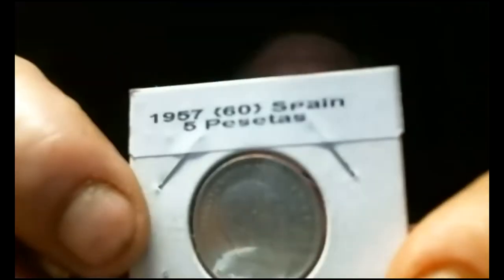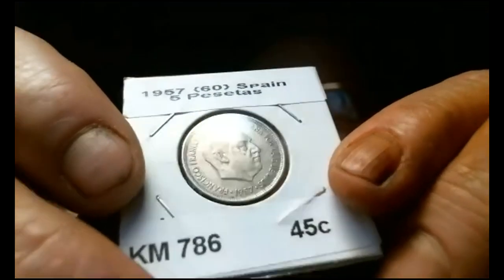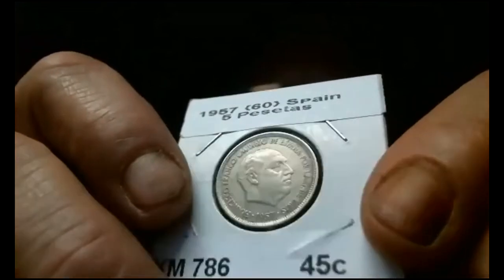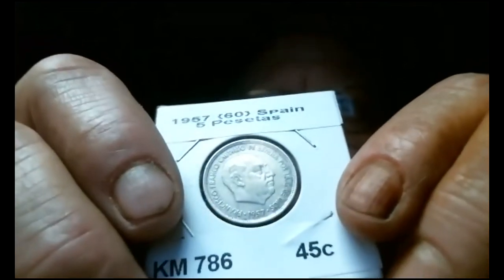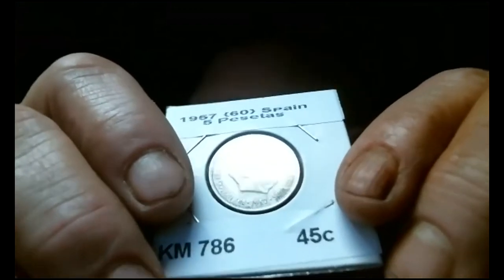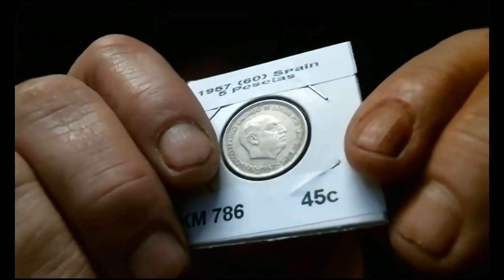Now, Spain's a little difficult. As I said when I started at the beginning, why do we want to know what mint marks are? Because of the values. Well, these aren't mint marks. And I'll get you a good one to show you. Okay, right here is a 5 peseta. It's a 1957. And it's 60. 60 is the run, like this is the 1957 that they ran. It's all in the same place that Spain mints it, which is Madrid, just so you know that.